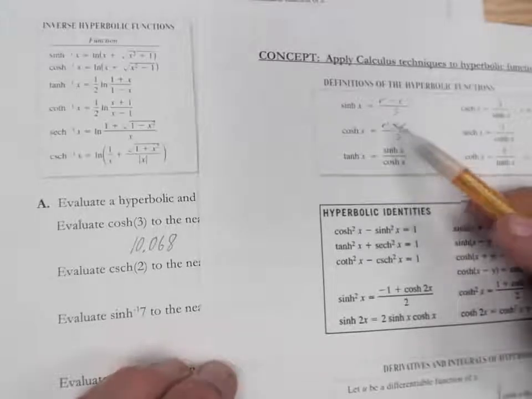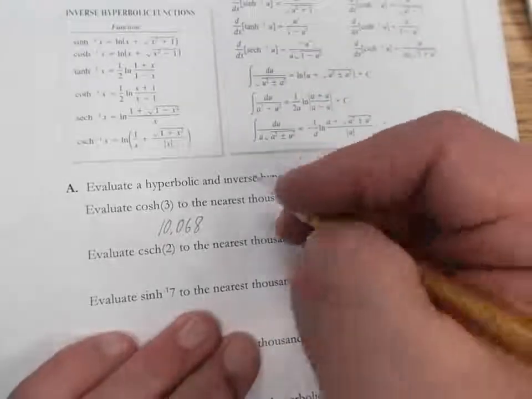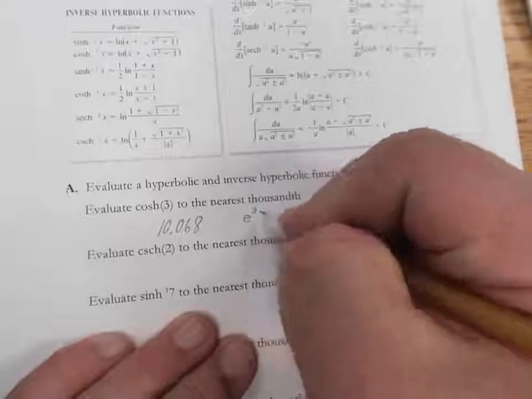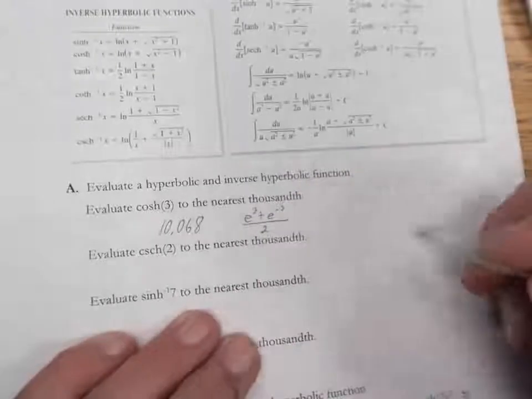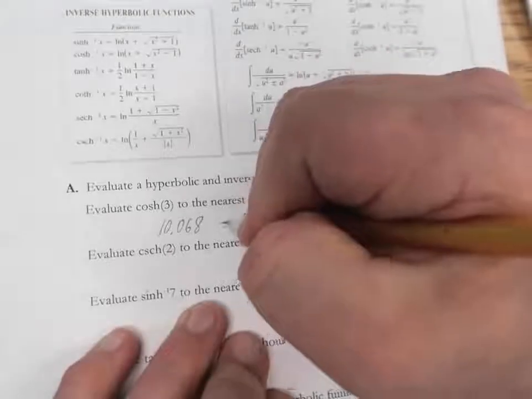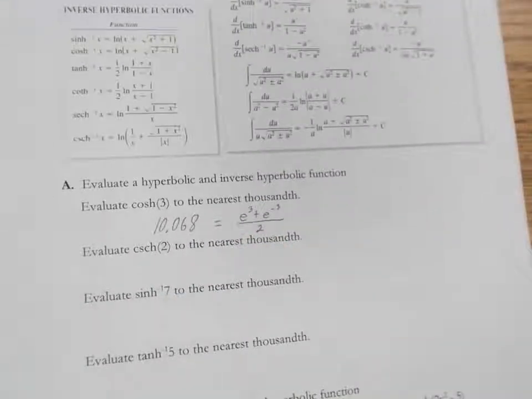So what I can do then is every time I see an x, I can put in the 3. So doing so would result in e to the third plus e to the negative third all over 2. And those are equivalent. In fact, if we put this in a calculator, we would get the same thing.